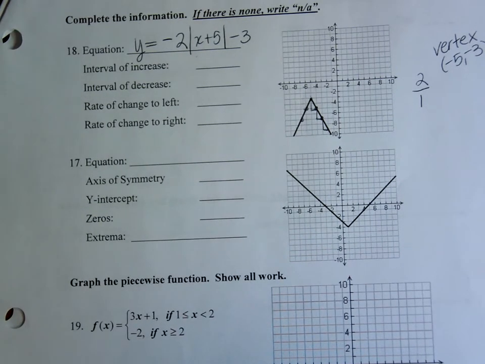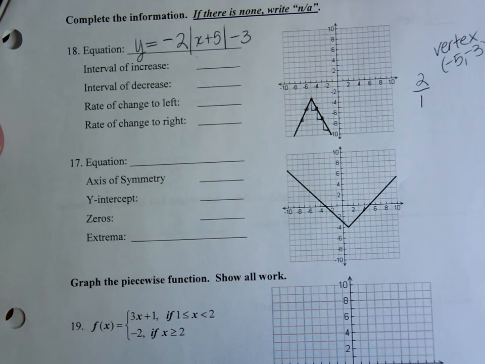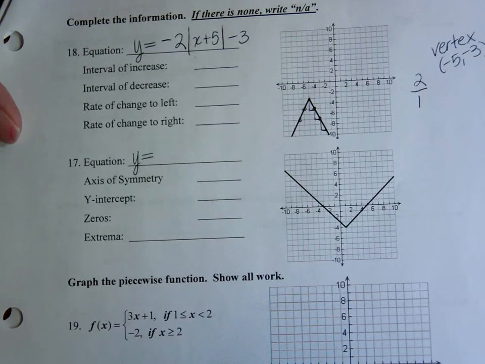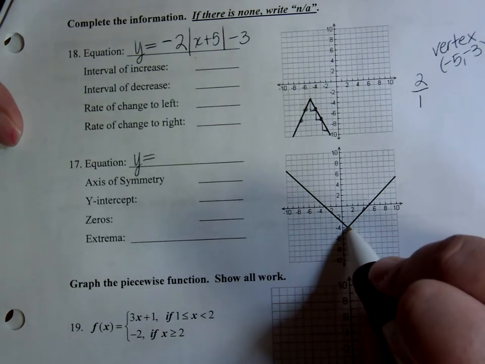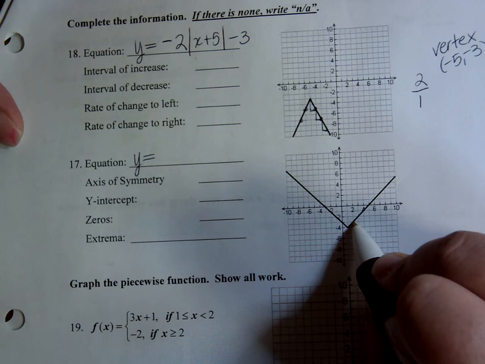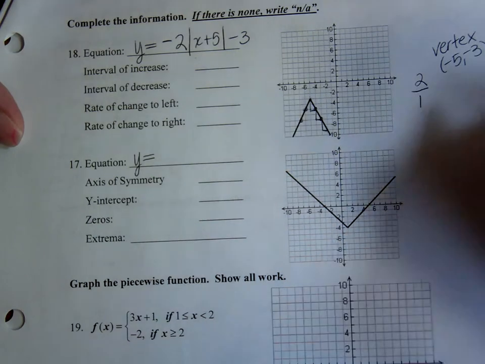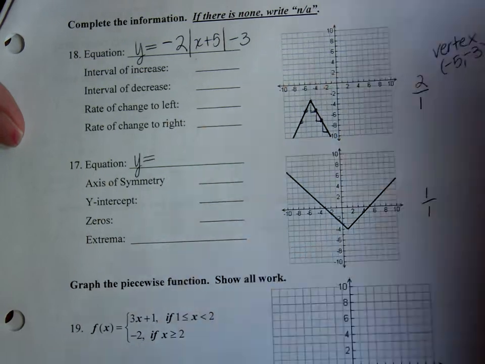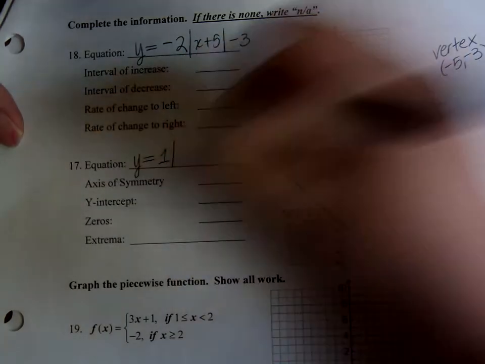Let's go ahead and do the same thing for number 17, just to reinforce what we're saying. First thing is if it's up or down. If it's up, it's positive, and it is. Second thing is the slope. Let's just figure out one side. It goes up 1, right 1, up 1, right 1, up 1, right 1. So it's just 1. So I don't even really have to write it. If you wanted to write it, it'd be a 1. You don't have to write it.